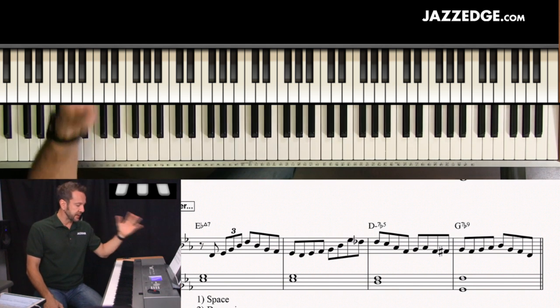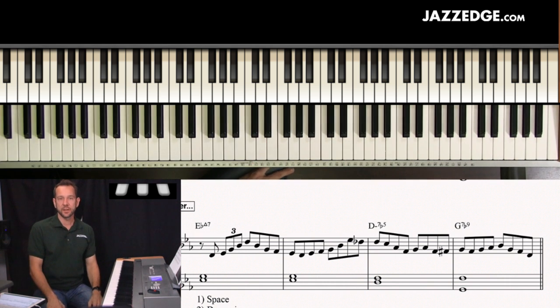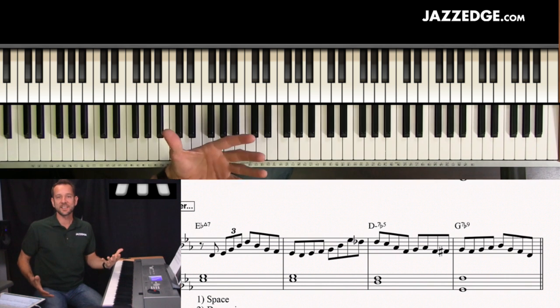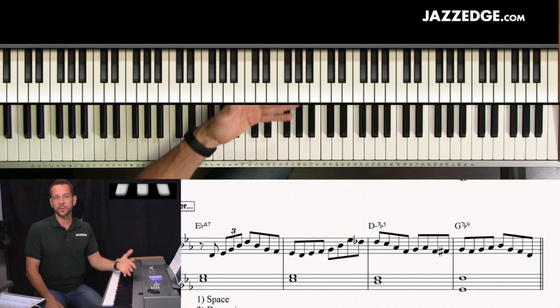Now, if you're thinking, that's a pain in the ass, sorry, but that's a pain, to have to do all that. Yeah, you bet it is. It's a pain. I mean, it's called practice. This is what we do. You've got to work for that stuff.